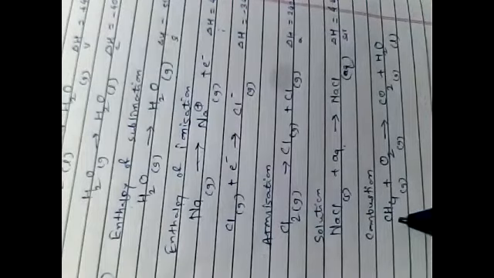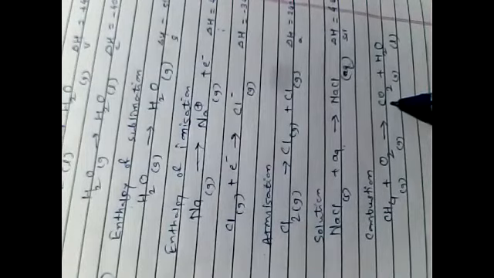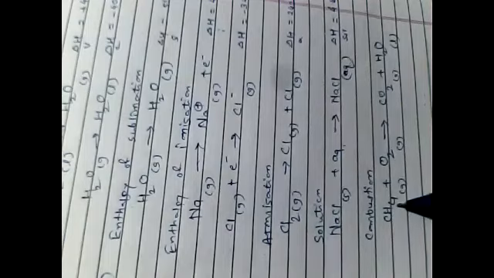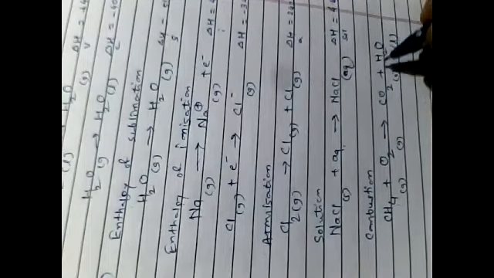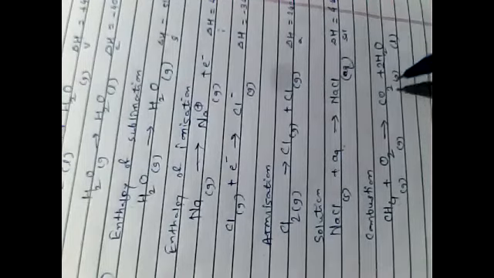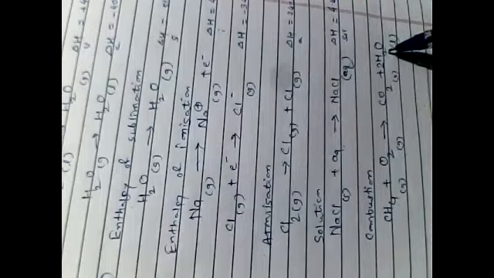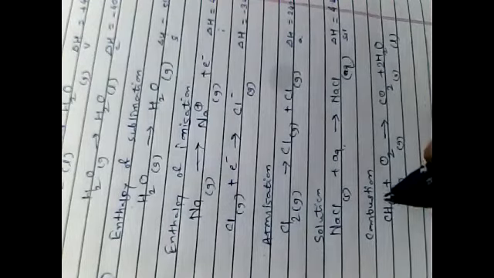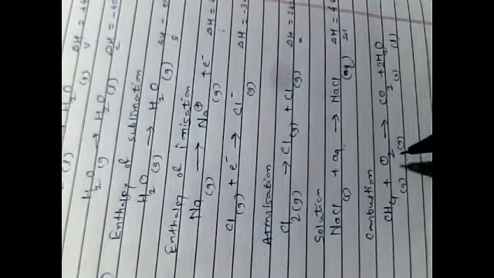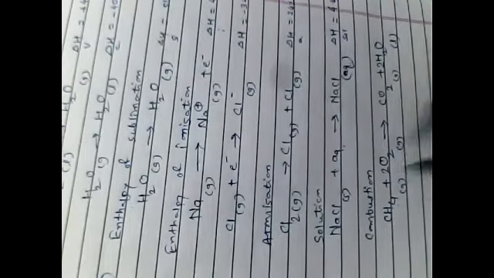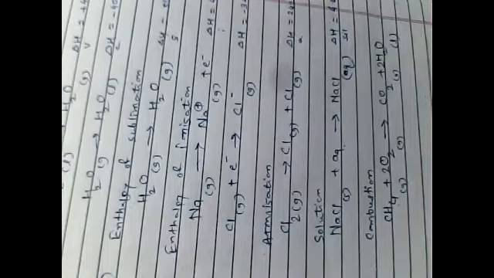How to balance? 1 carbon atom here, 1 carbon dioxide, 4 hydrogen atoms, so you will write 2 H2O. Now count oxygen on the product side, 2 plus 2, 4. There is no oxygen in the molecular formula of the substance, so that's why we'll directly write here 2 O2 on the reactant side.